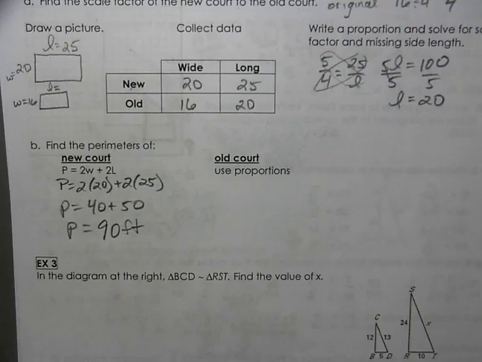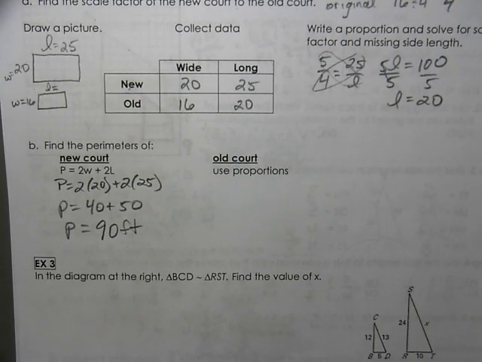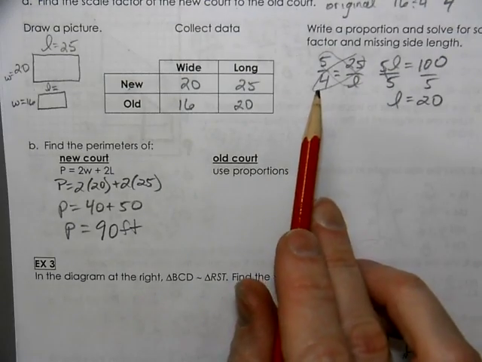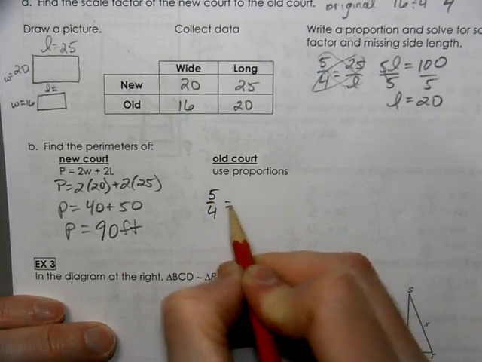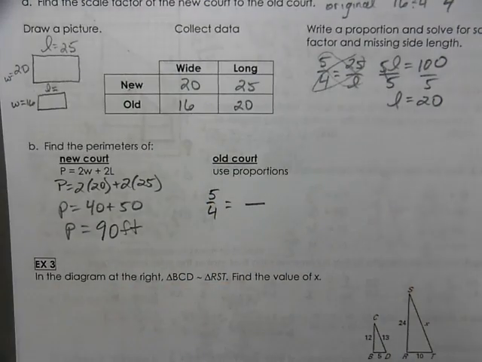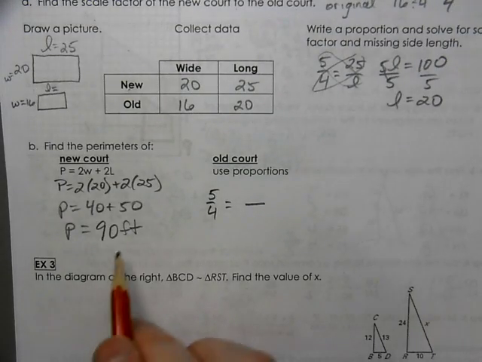Now, to calculate the perimeter of the older court, we have enough numbers now, we could just add them all up. But they're asking us to do it using the proportion. What's the scale factor? Do we know a scale factor between corresponding sides? That's what the 5/4 was. So using 5/4, we're going to make a proportion out of that. The other perimeter that we know is 90.